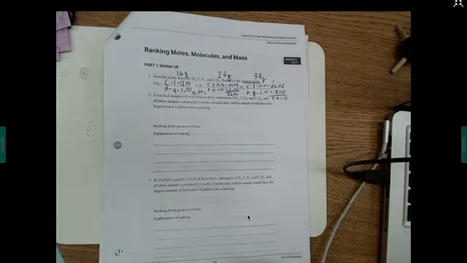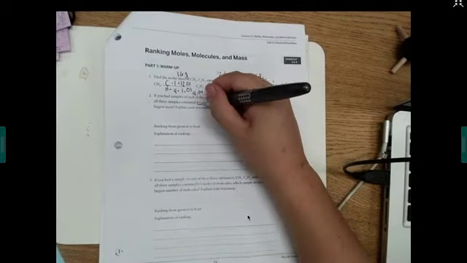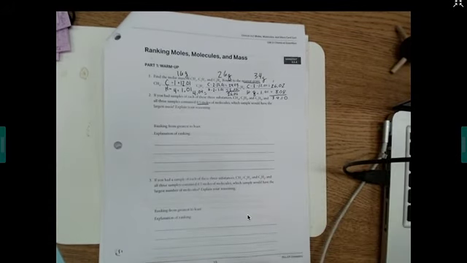Okay. If you had samples of each of these substances, CH4, C2H2, and C3H8, and all 3 samples contain 0.5 moles of molecules, which sample would have the largest mass? Okay, so you should pause the video and write your reasoning, and then I'm going to write my reasoning now.